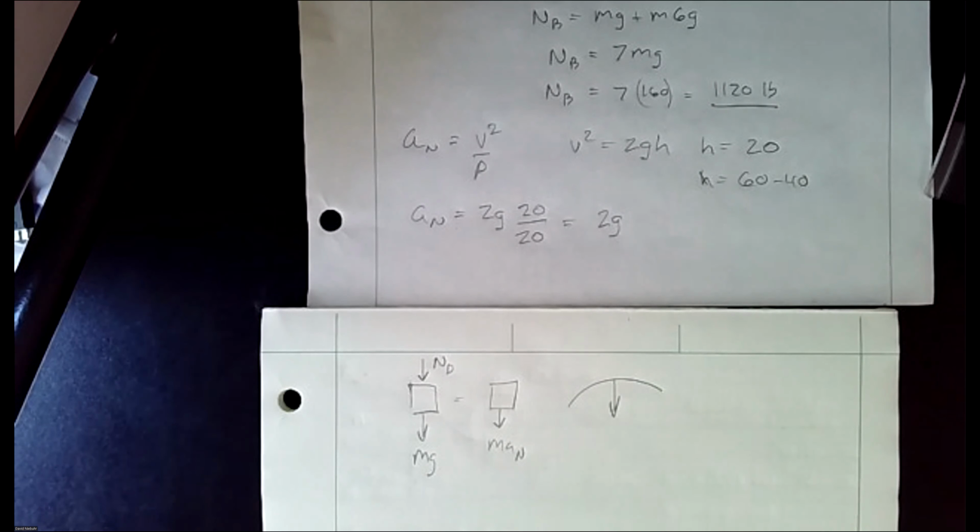So in that case we have ND plus mg equals man, but we know that's going to be m times 2g. So ND plus mg equals m2g.